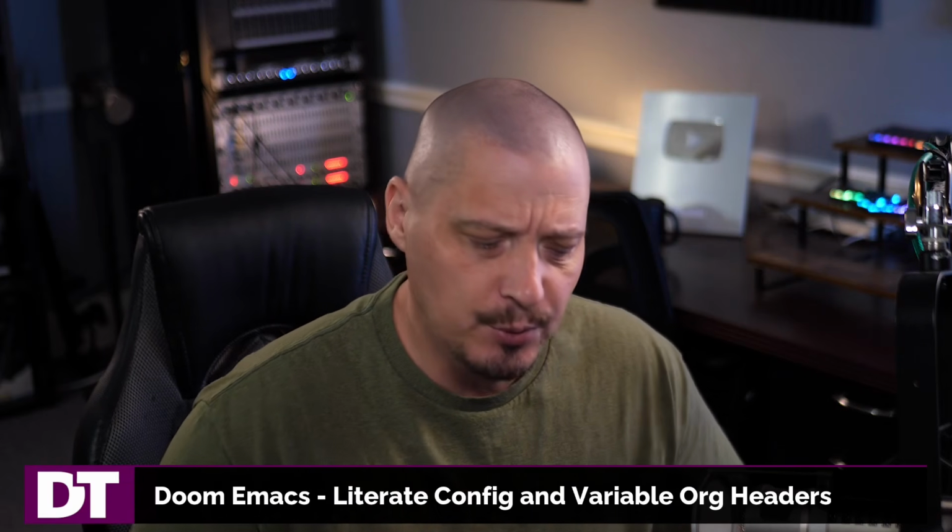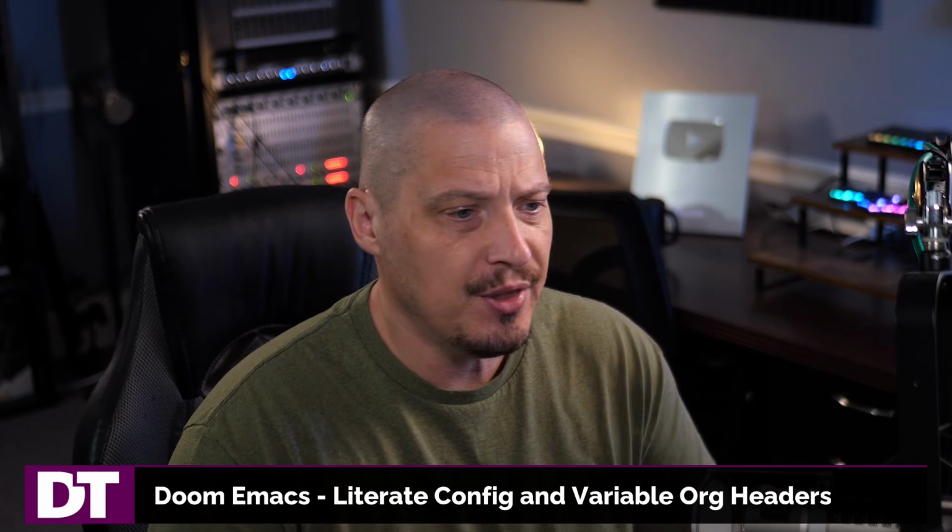So I recently switched back over to using Doom Emacs, which I really like. I got a basic installation and configuration up and running, but I've done very minor tweaks to it thus far. Today I wanted to customize it a little more. There's a few things in the Doom Emacs configuration that I'd like to change a little bit, so let's jump into it.